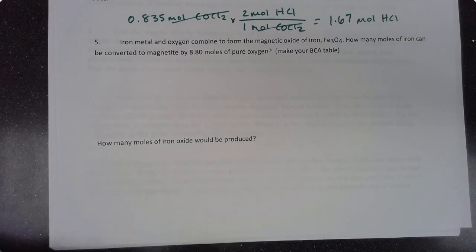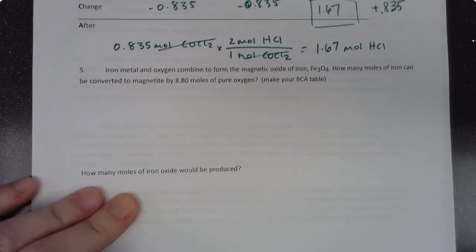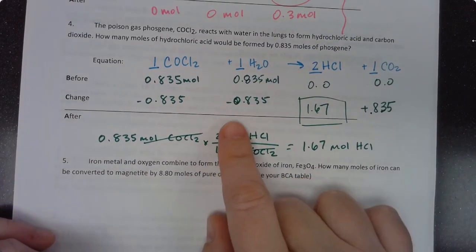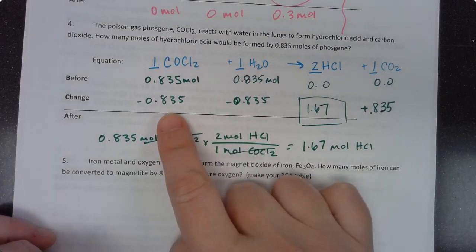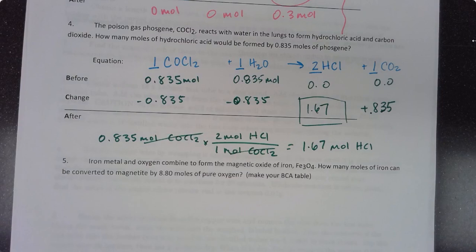Yeah. So for the other ones, where you have zero, like for the last one, you have 0.835 moles for the oxygen. Because it doesn't tell you how many moles, you just assume it's the same. What do you mean? Oh, I'm just assuming I used all of it. Okay. Yeah. So you do that for every problem.